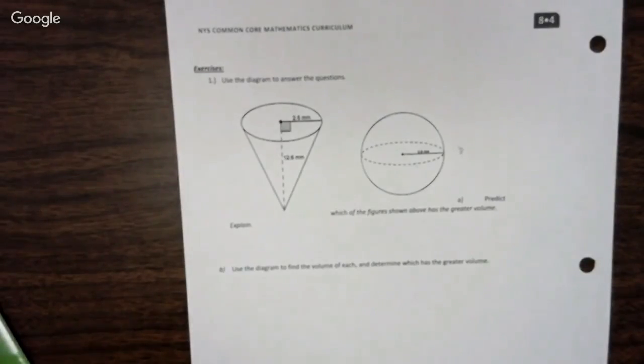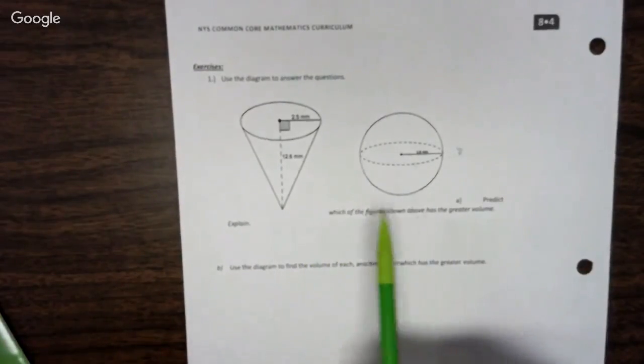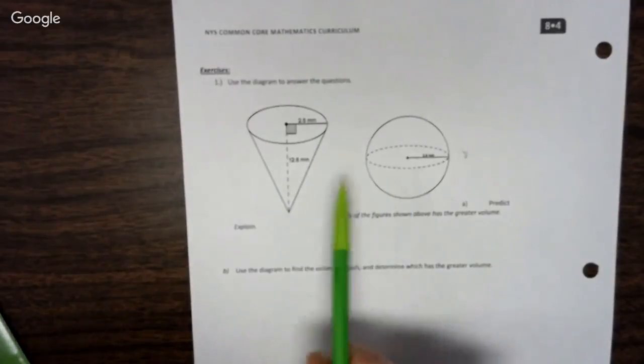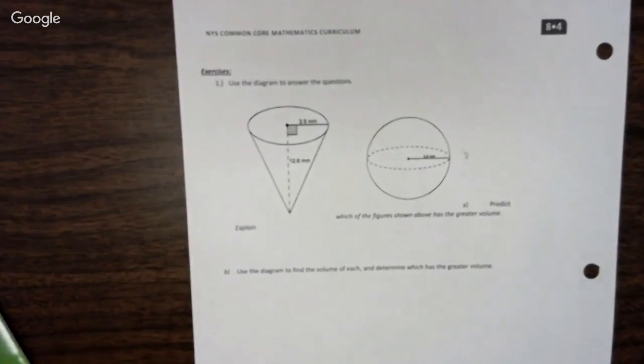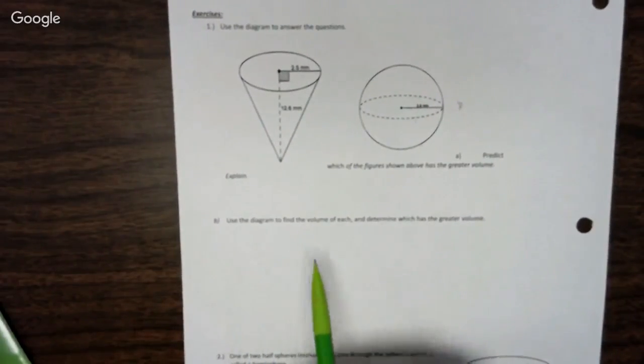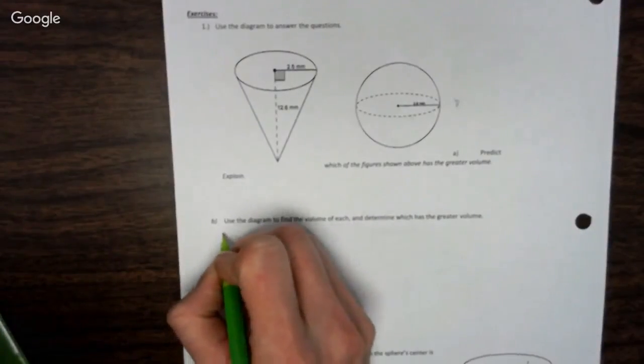All right, so for the first one, you predict which figure shown above has the greater volume. So we're going to have to look at these. What do you think has the greater volume? That's totally based on your opinion. Part B, let's actually use and find the volume of each. So let's start with the cone.